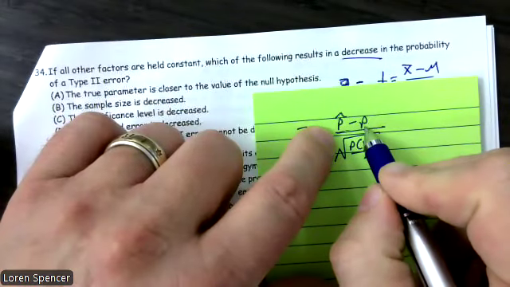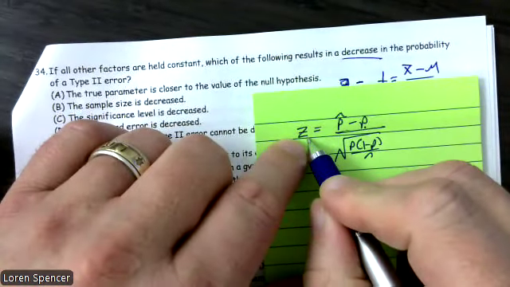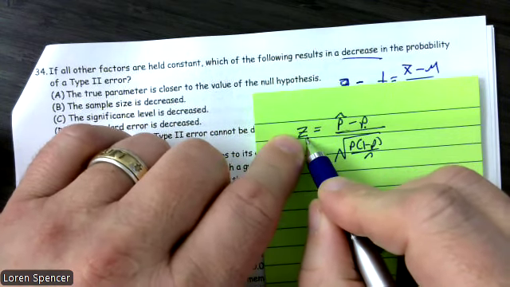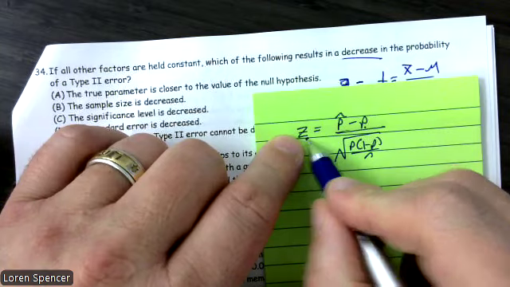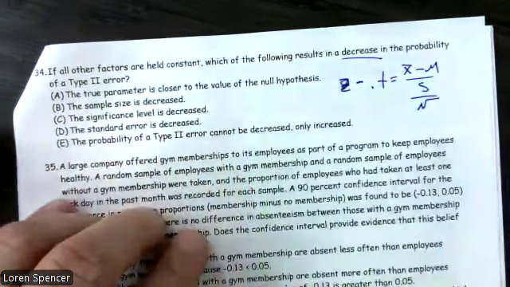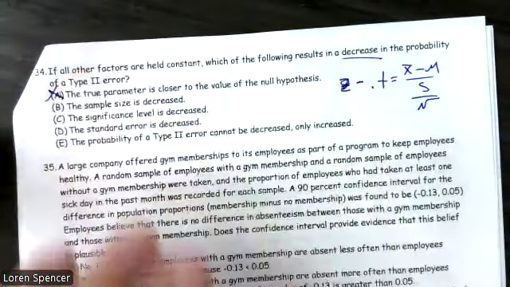The closer these values are together, the smaller my z value is. The smaller the z value, the less likely I am to be rejecting, because we need to be out in the tails to reject. So A is wrong.